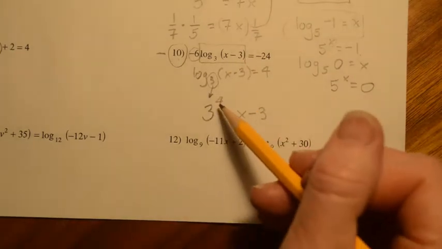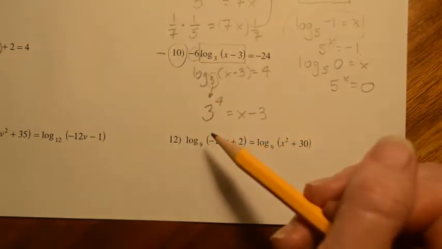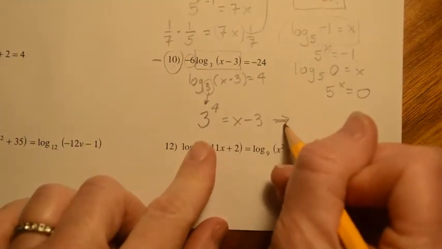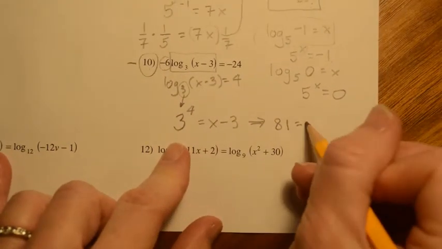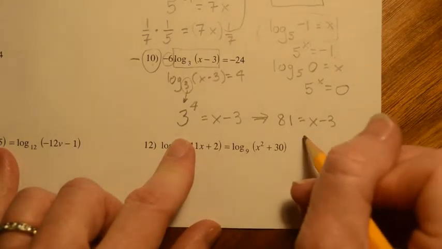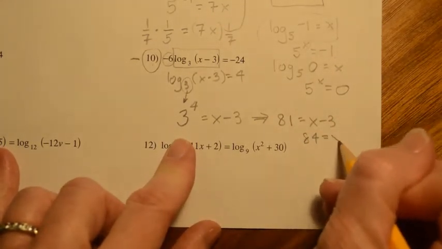All right, so then we solve here. So we say, what is 3 to the 4th? Hopefully you remember that's 81. So we have 81 equals x minus 3. And then I add 3 to both sides, so I get 84.